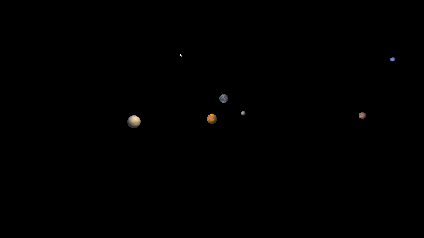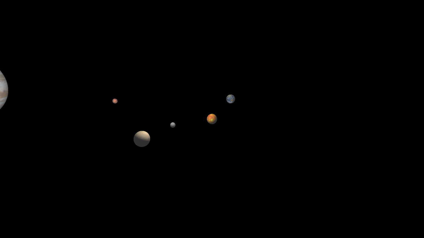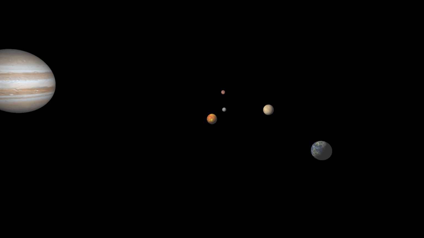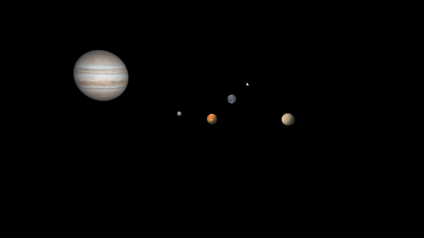You can control the camera by pressing the 1 through 0 buttons to focus on different planets throughout the solar system, as you can see here. The planets are textured using photo accurate textures, and that's about it for that.